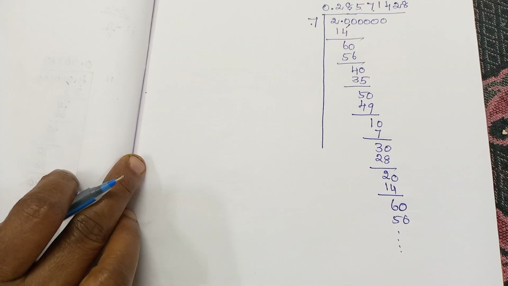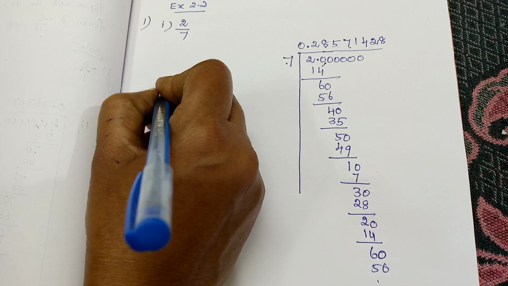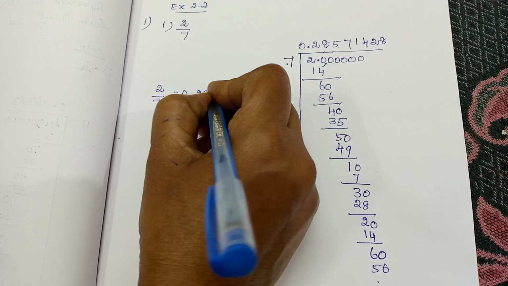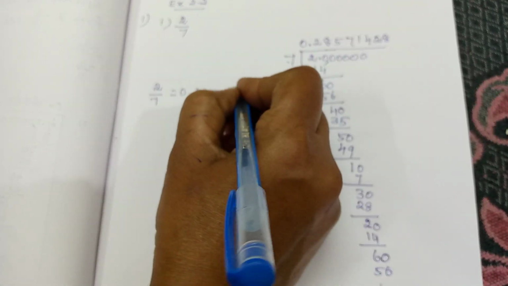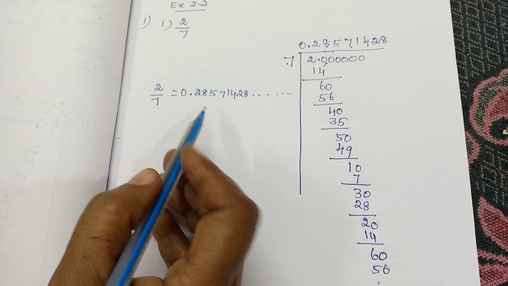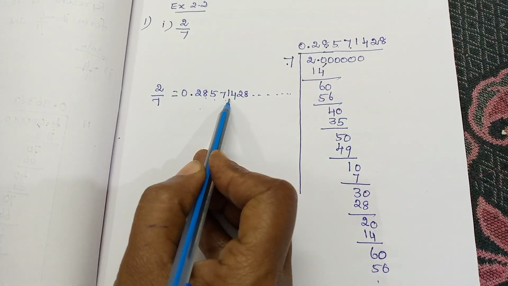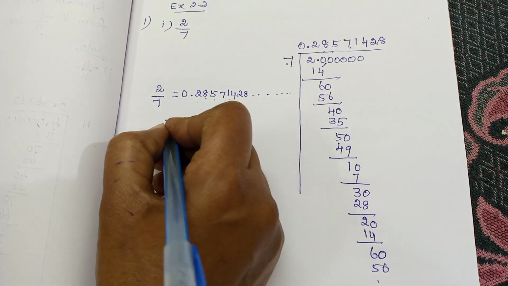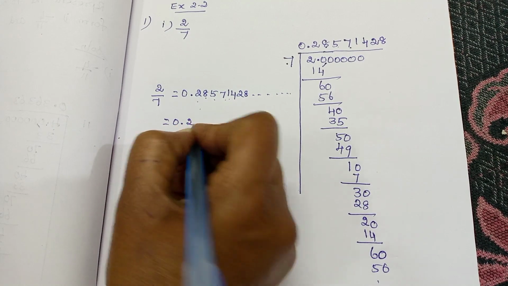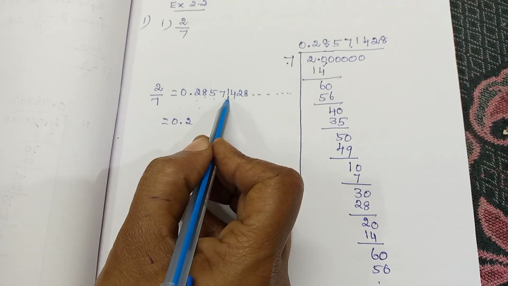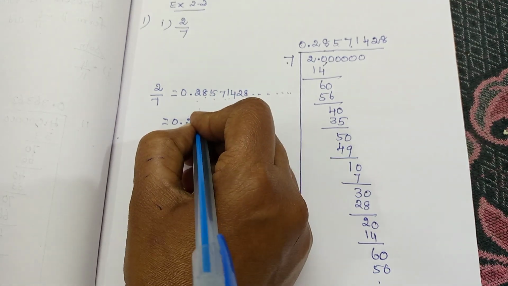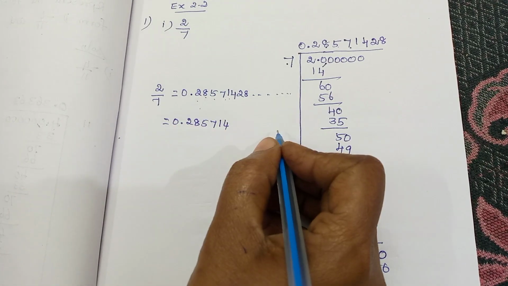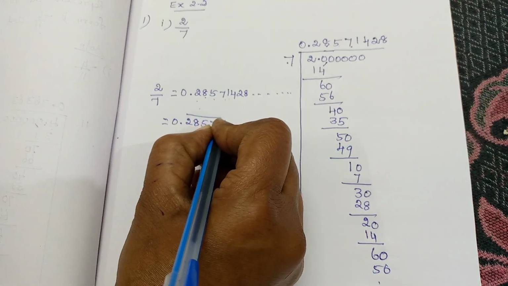So this can be written: 2 by 7 equals 0.28571428 etc., etc. So here these 6 digits, 285714, will repeat again. If you keep finding, again the same 6 digits only will repeat again and again. So this can be written as 0.285714, and all these 6 digits will repeat again. So we can give the bar over all these 6 digits.